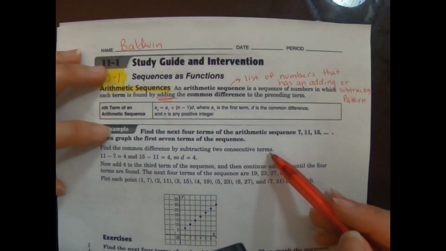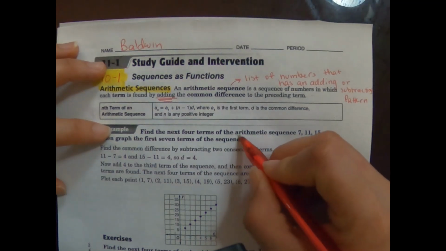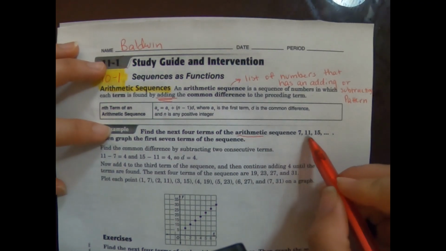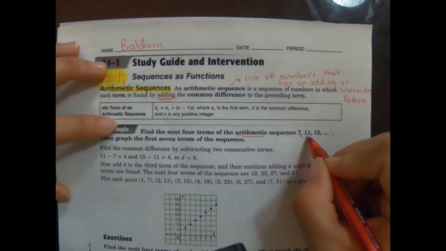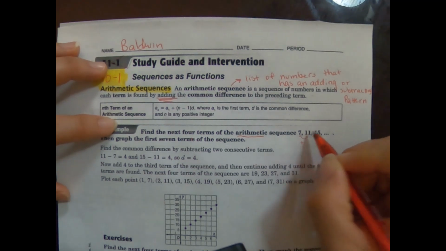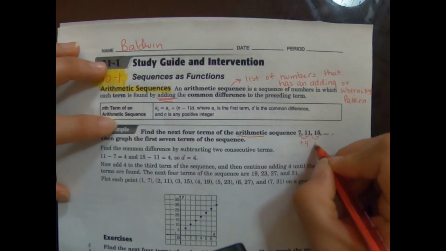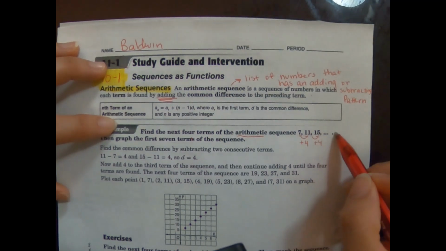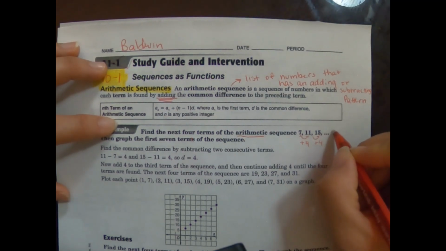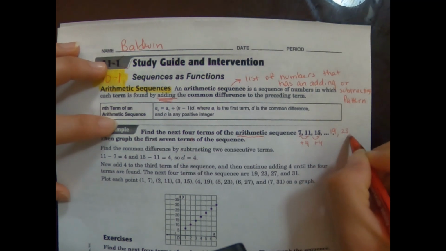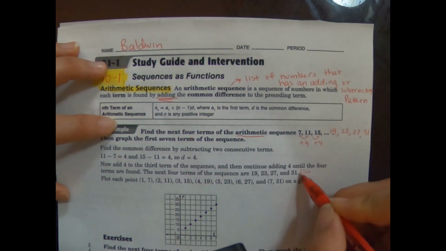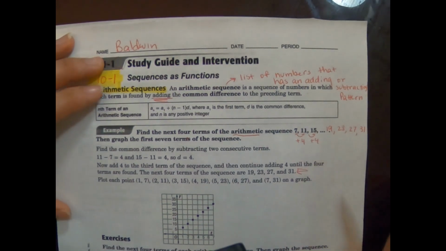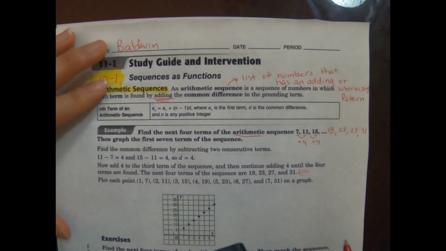Looking at this first example, they tell you it's an arithmetic sequence, and here's the list. It says find the next four terms, so I can see that this is going up. 7 to 11 goes up 4, 11 to 15 goes up 4. So for my next four terms, I'll just add 4 to get 19, add 4 to get 23, add 4 to get 27, add 4 to get 31. That's easy enough. Find the pattern, continue the pattern.